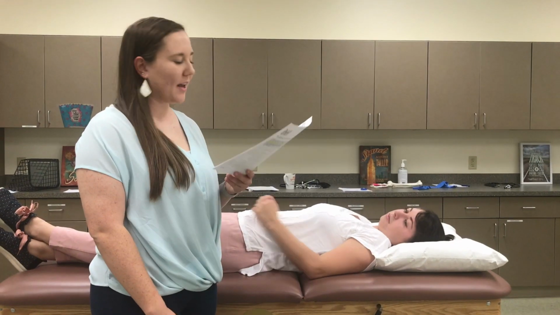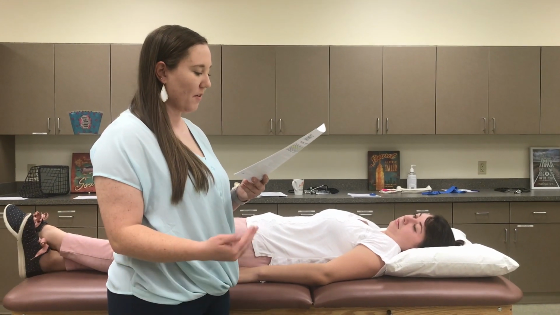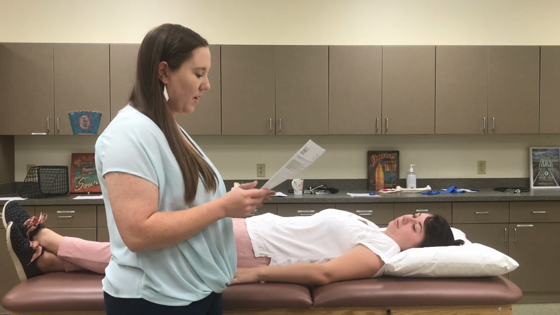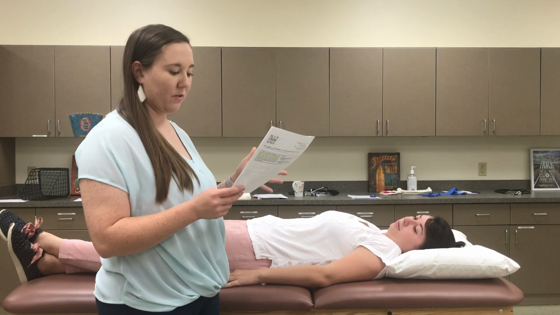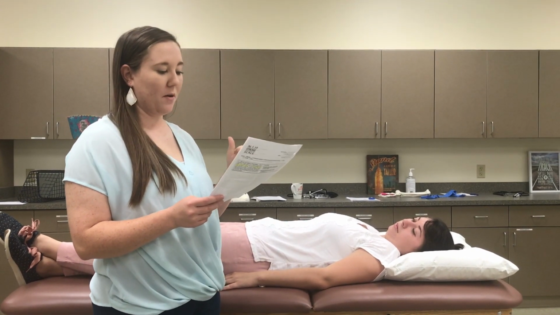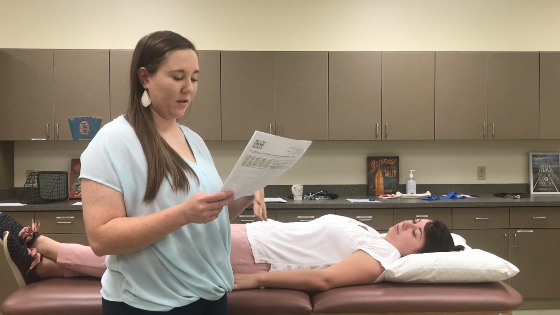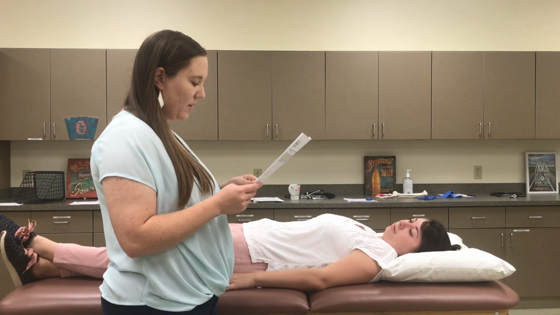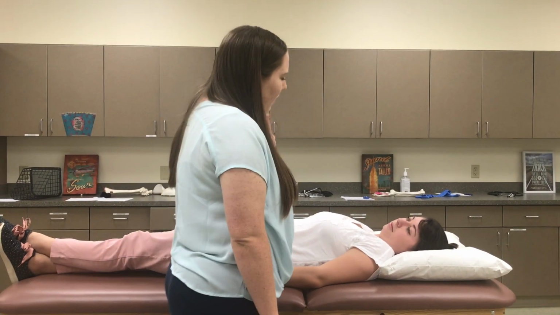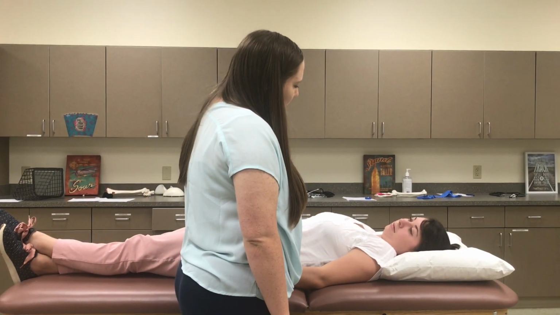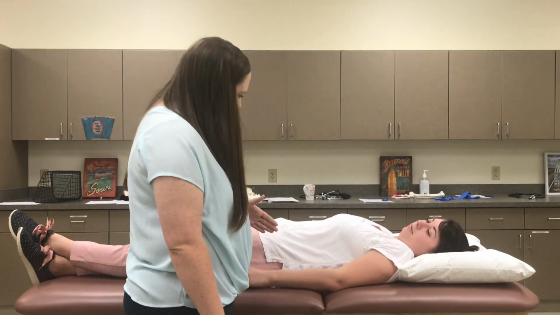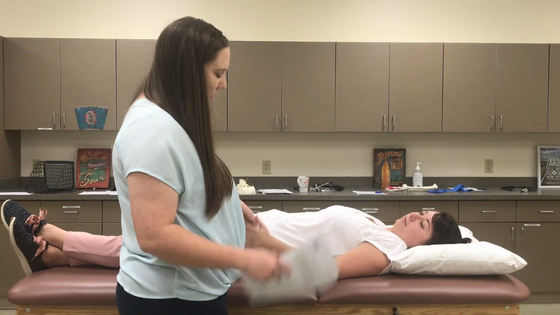Okay, so the next part of the NIH Stroke Scale is the level of consciousness commands. You're going to ask the patient to open and close their eyes and squeeze their non-paretic hand. So, Jean, can you open and close your eyes for me? Just let me know you're listening to me. Perfect. Can you give me a hand squeeze? Good.